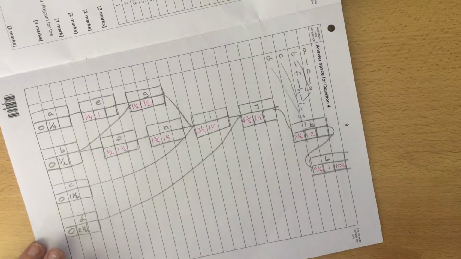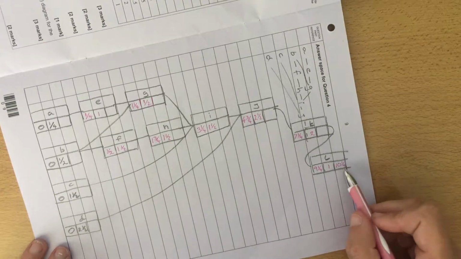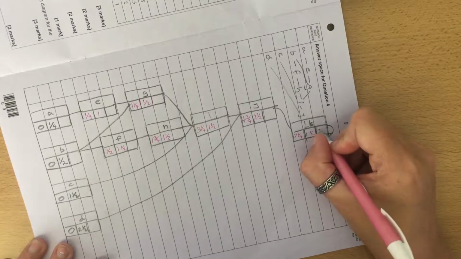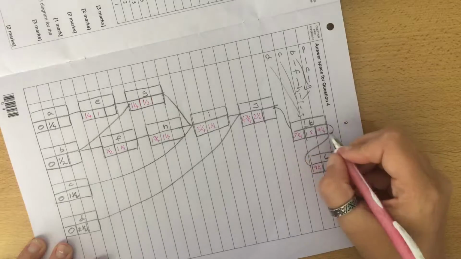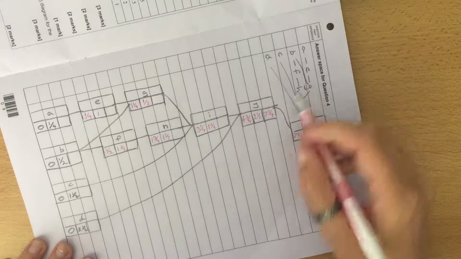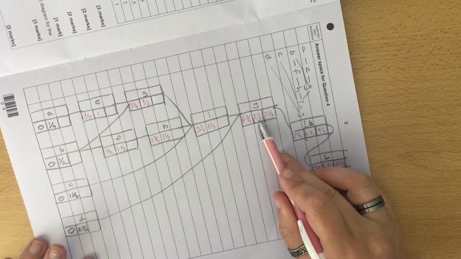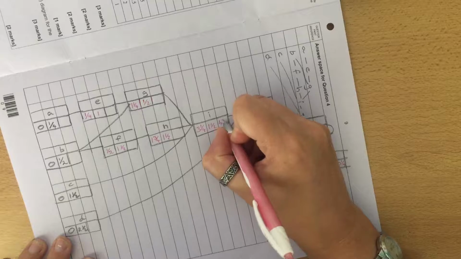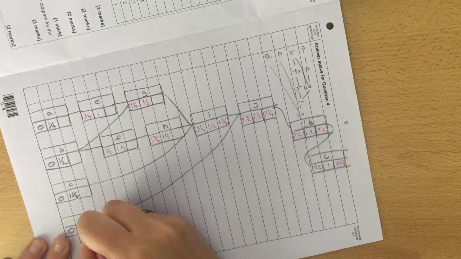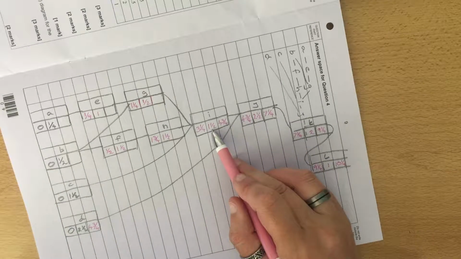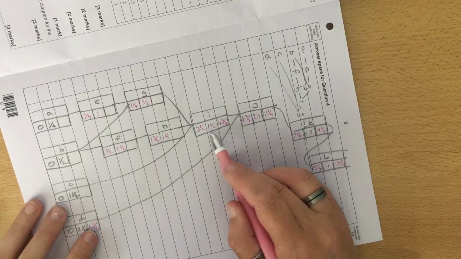We now need to do latest finish time. So 10 1/4 take 1 is 9 1/4. 9 1/4 take 2, 7 1/4. 7 1/4 take 2 1/2 is 4 3/4. And that goes in both of those. 4 3/4 take 1 1/2 is 3 1/4.